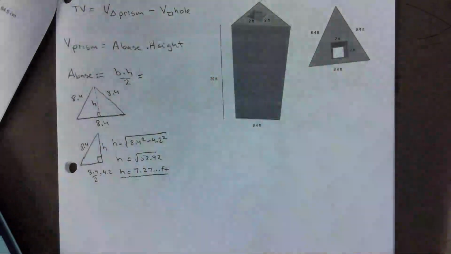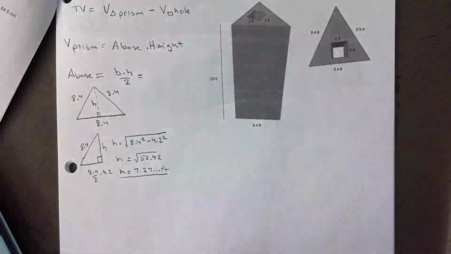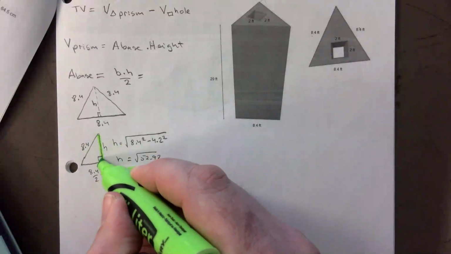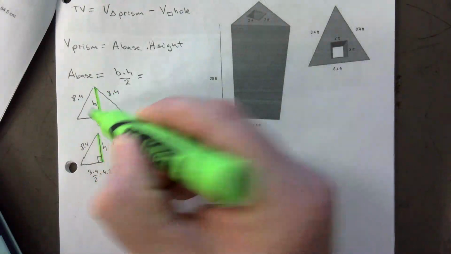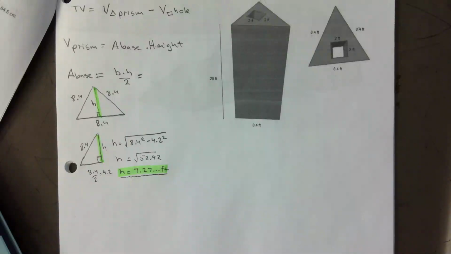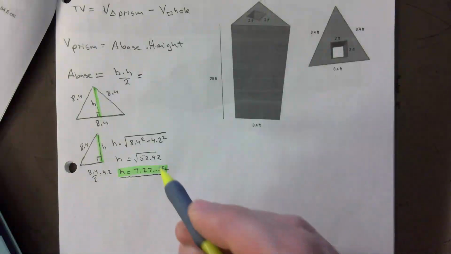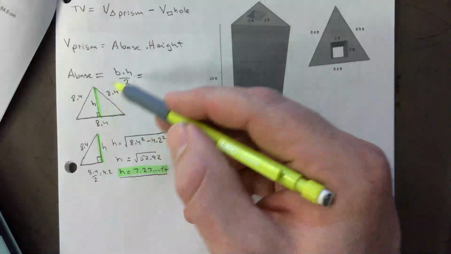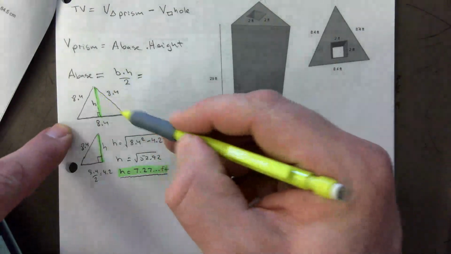So now that we have the height, let's maybe add some color to this. Now that we have this height, which is that height right there. Sometimes it's given, sometimes it's not. But now we have it, so we go back up. What's the base of this triangle?